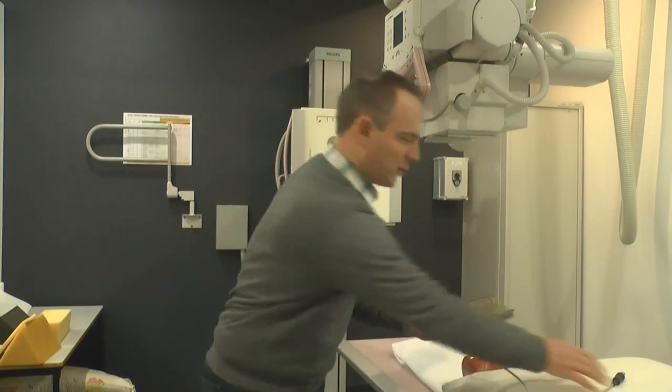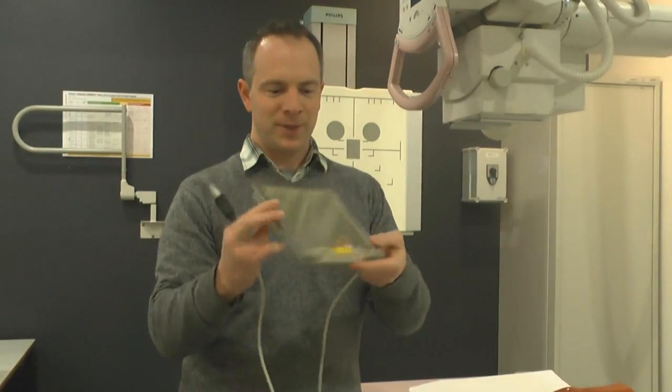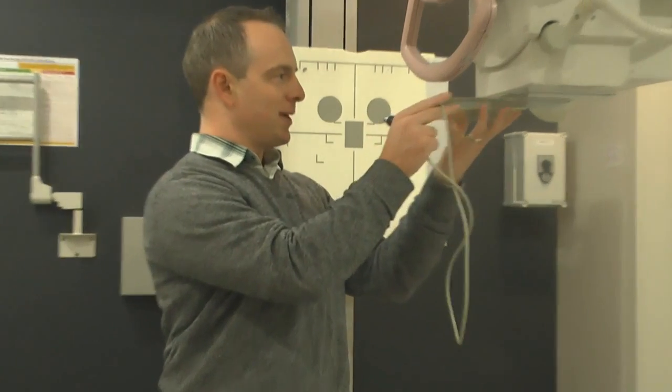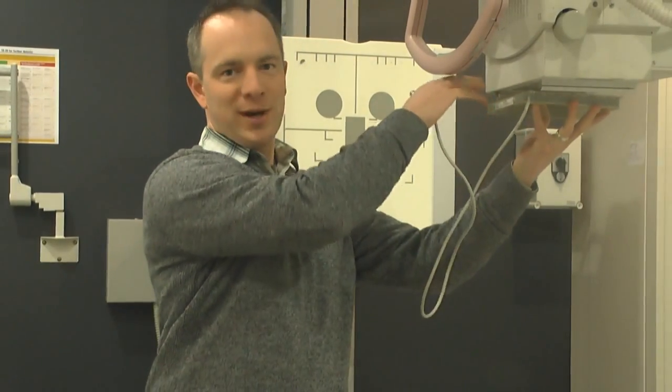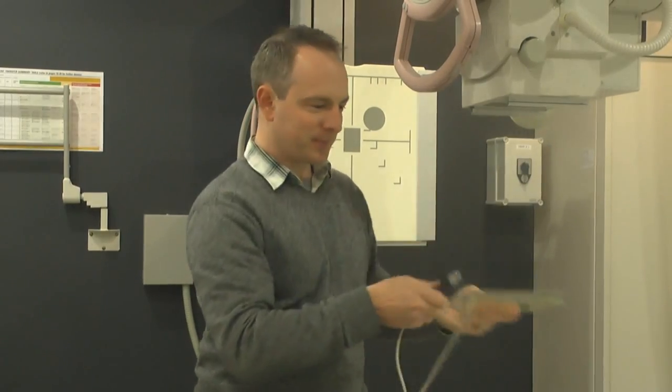Okay, so firstly we're going to be looking at how to measure the dose using the DAP meter. So this is what our DAP meter looks like, and it basically sits just underneath your X-ray tube, just like so, and the X-rays go through the DAP while you're exposing the patient.